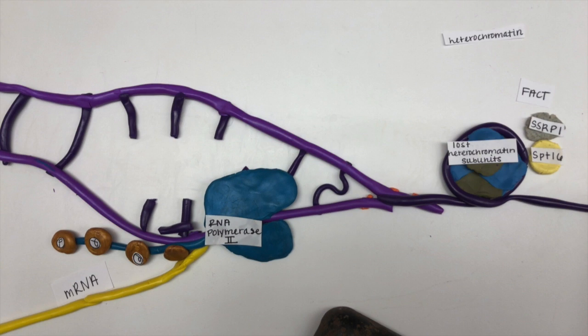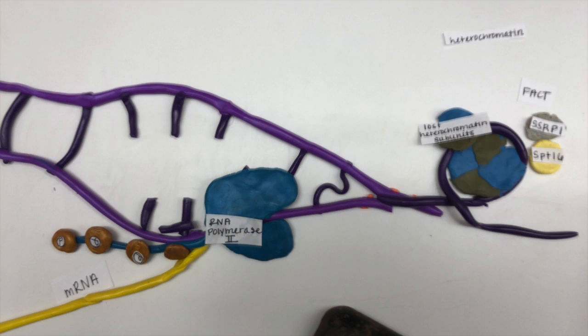FACT removes two chromatin subunits, partially disassembling the histone. The histone is more loosely bound now that some of the nucleosome core is removed. This newly generated space allows RNA polymerase to act and move forward to continue transcription.